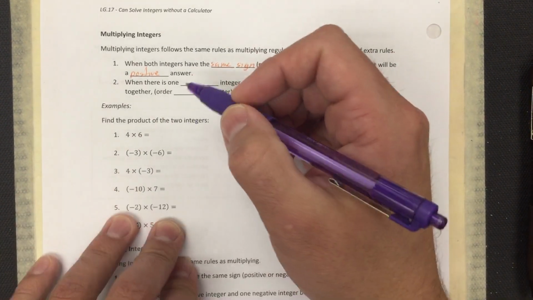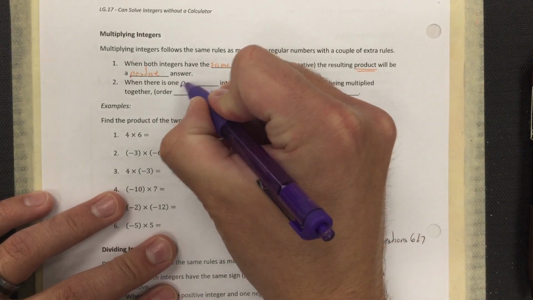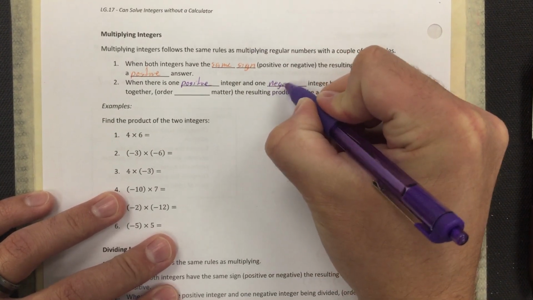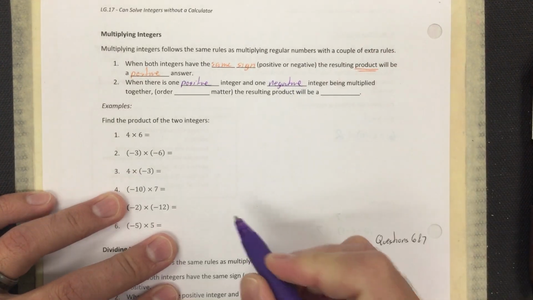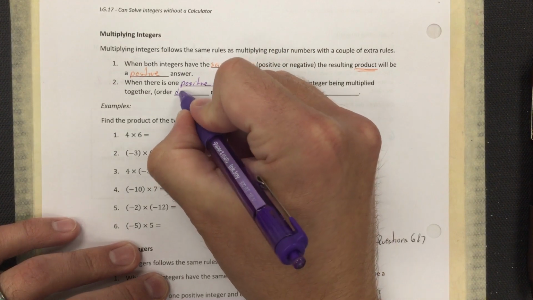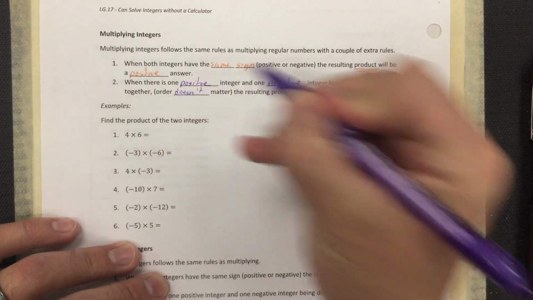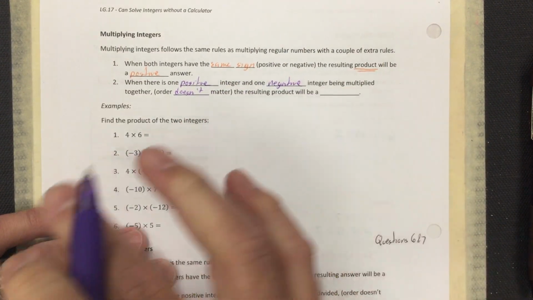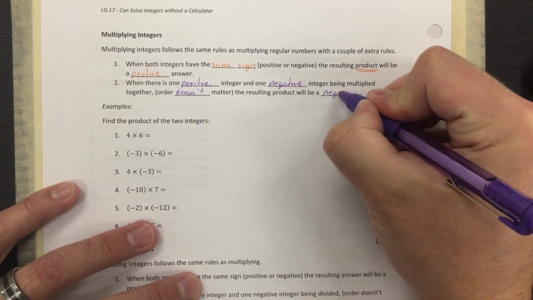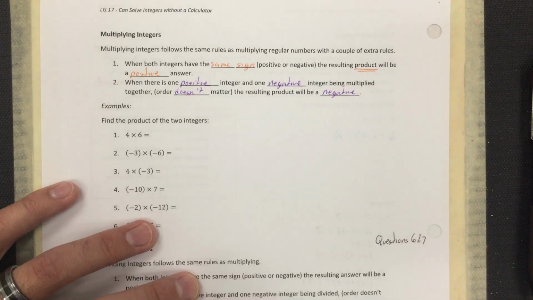Now, when there is one positive integer and one negative integer being multiplied together, order doesn't matter, nor does size. It doesn't matter if one's bigger than the other, the resulting product will always be a negative.